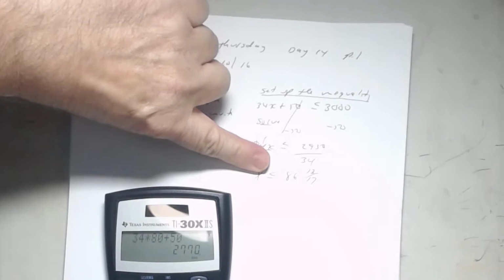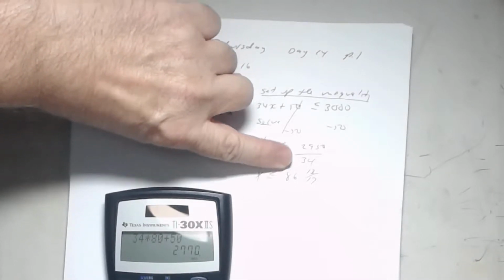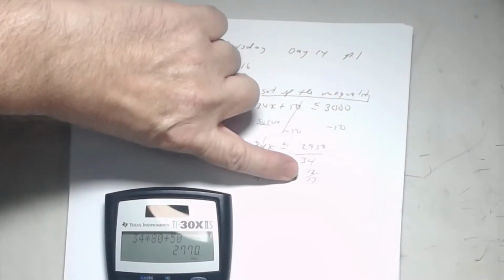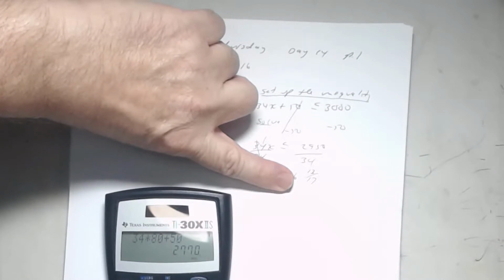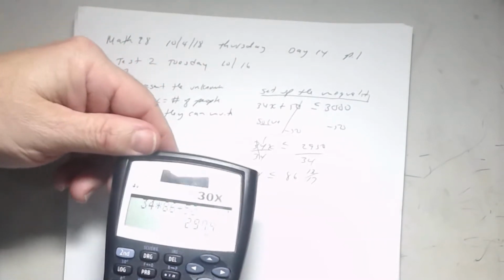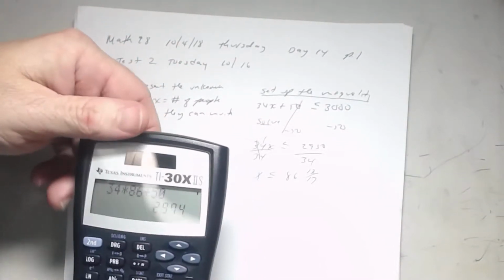Can I invite 86 people? Yes, you can. Because I can invite any number of people that's less than or equal to what? 86 and 12 and 13/17. 86 is less than that number, right? And you can check it. 34 times 86 plus 50 equals 2,974. That's less than 3,000.